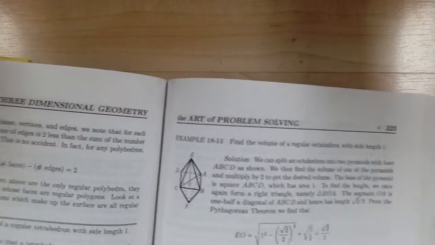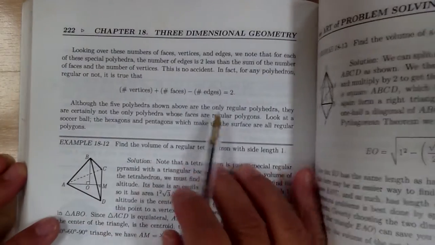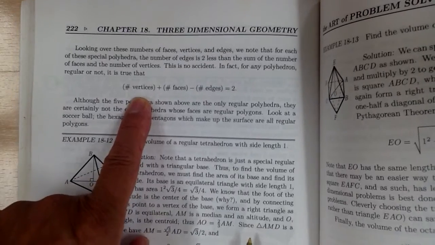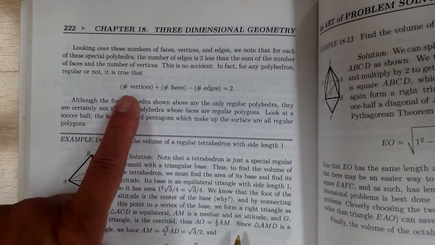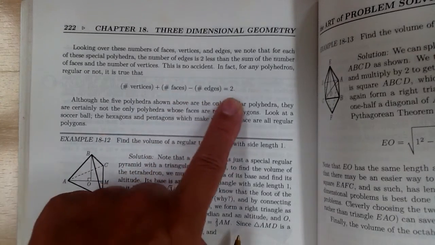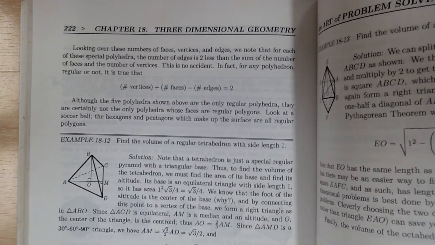And again, the relationship between the vertices, faces, and edges is this formula right over here. This is an important formula to know: the number of vertices plus the number of faces minus the number of edges equals 2.